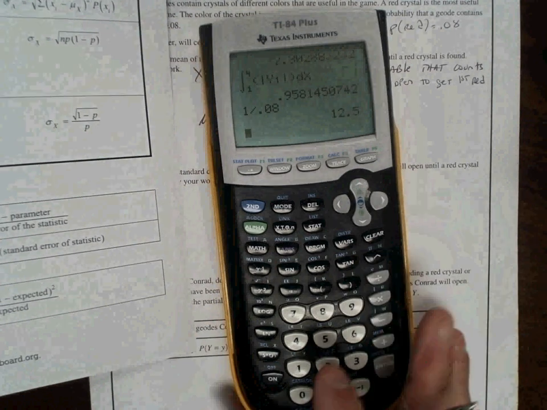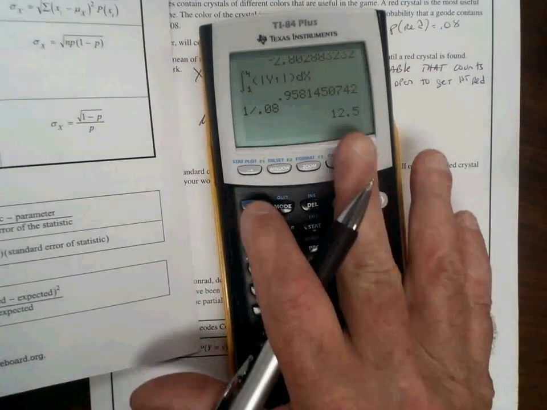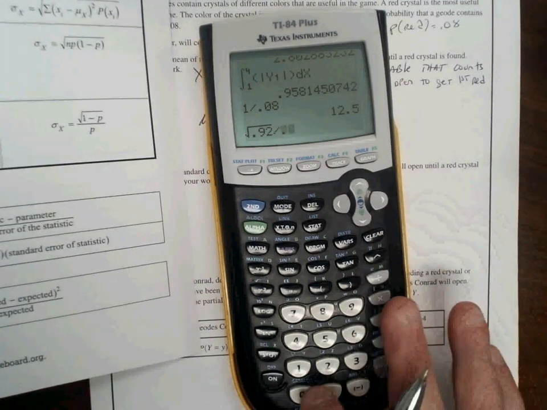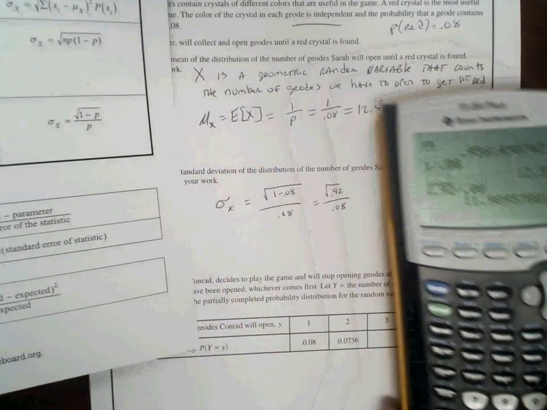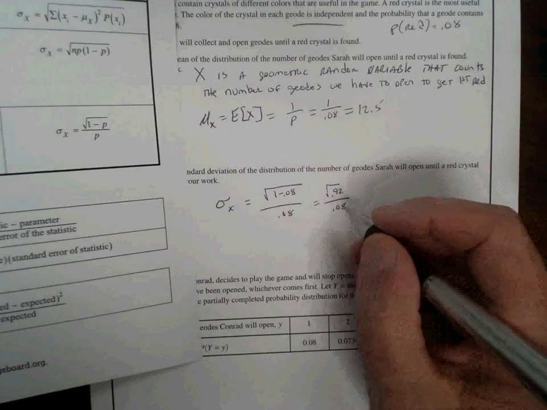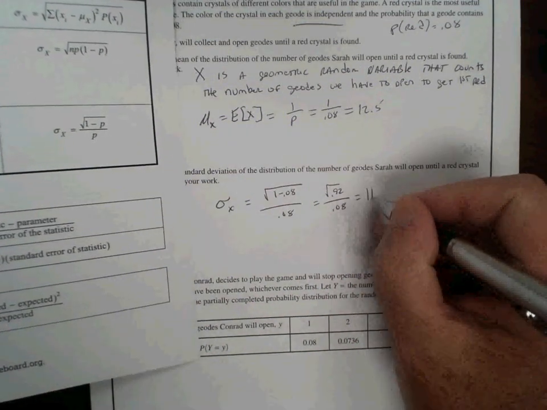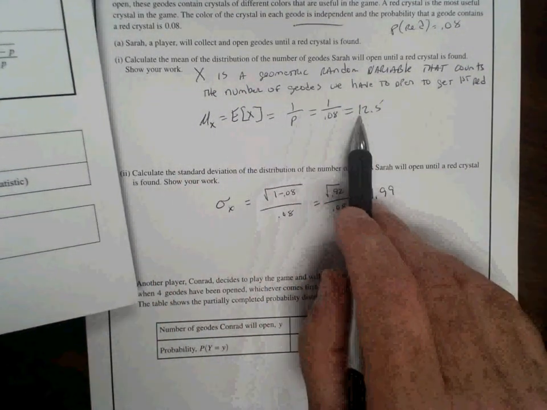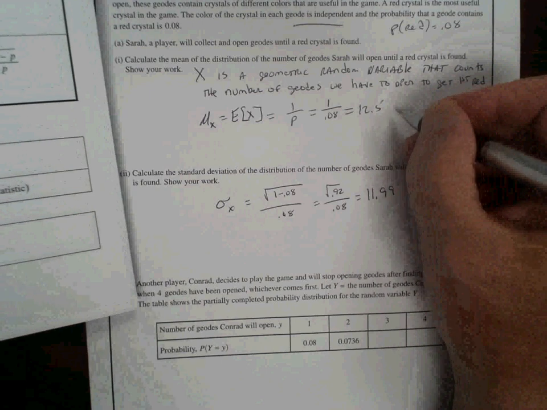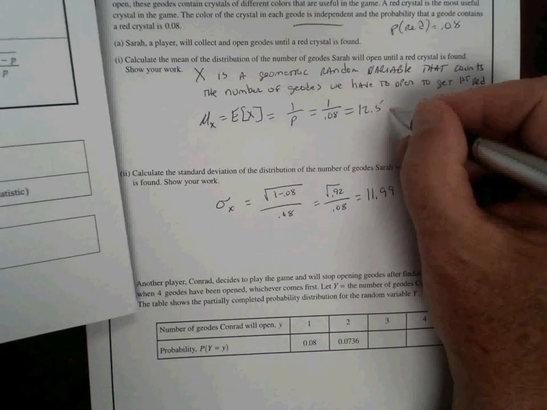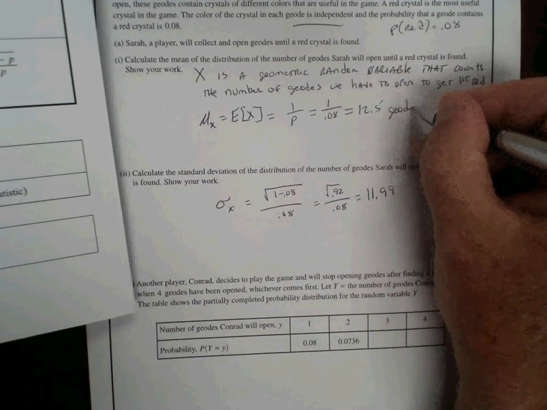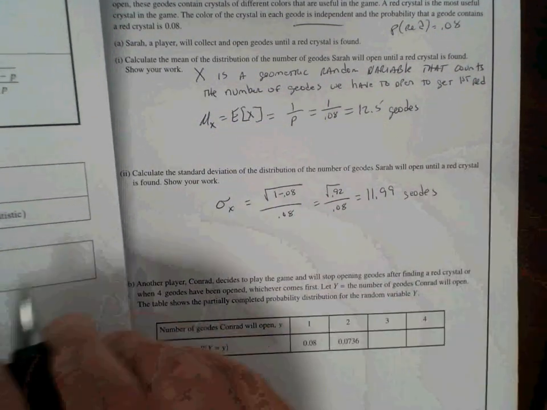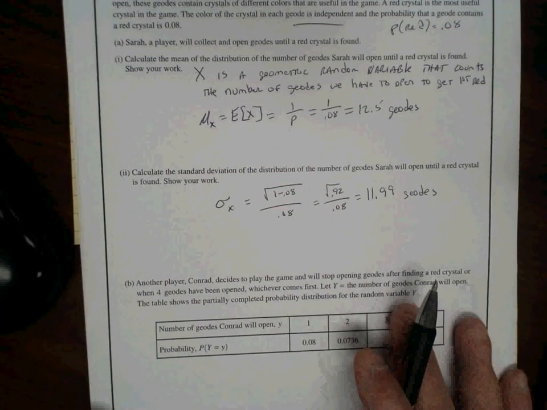Again, we use the calculator: square root of 0.92 divided by 0.08, and we got 11.99. How about that? I'm going to go ahead and put the context here: 12.5 geodes and 11.99 geodes. It's pretty easy, right on the formula sheet.